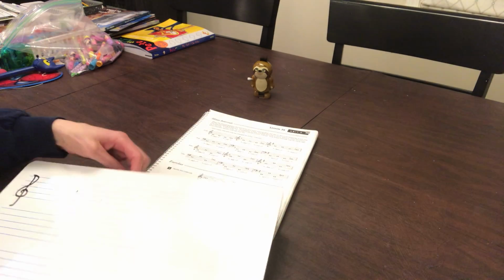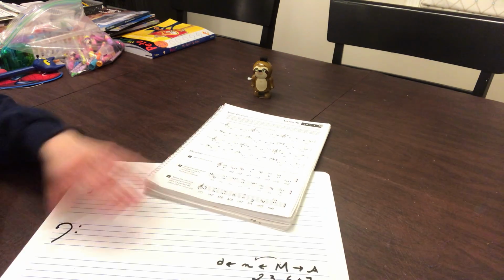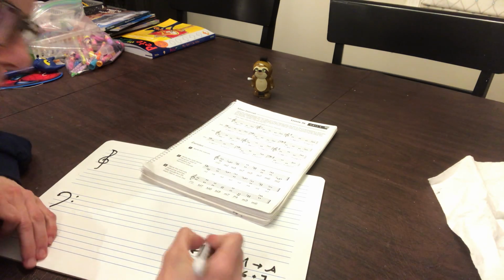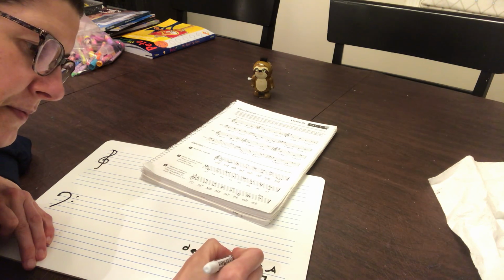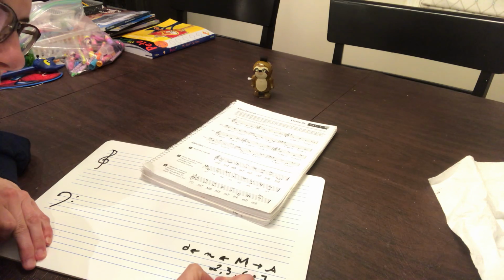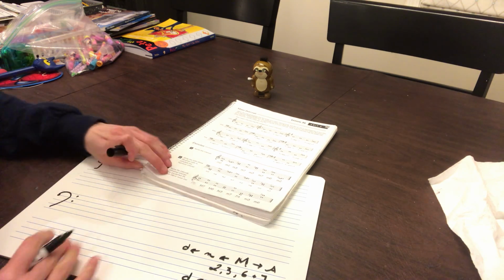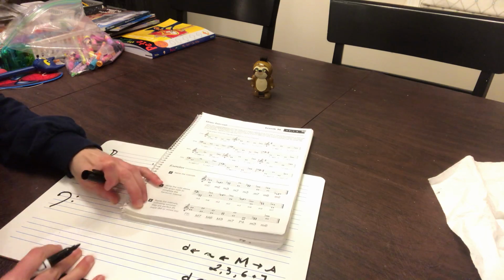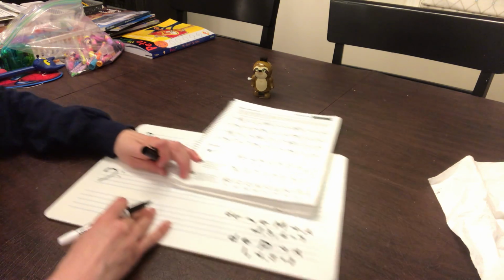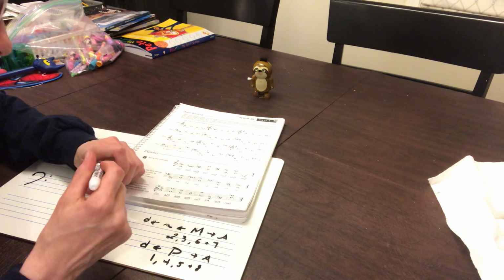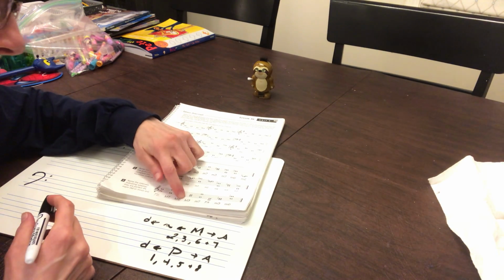All right, so let me have this here for you because that might help you too. And let me do this. Okay, and let me do the perfects. Augmented. These go just to diminished, no, the other. 1, 4, 5, and 8. Okay, I think that'll help you see it a little bit. Can you see that? There we go.